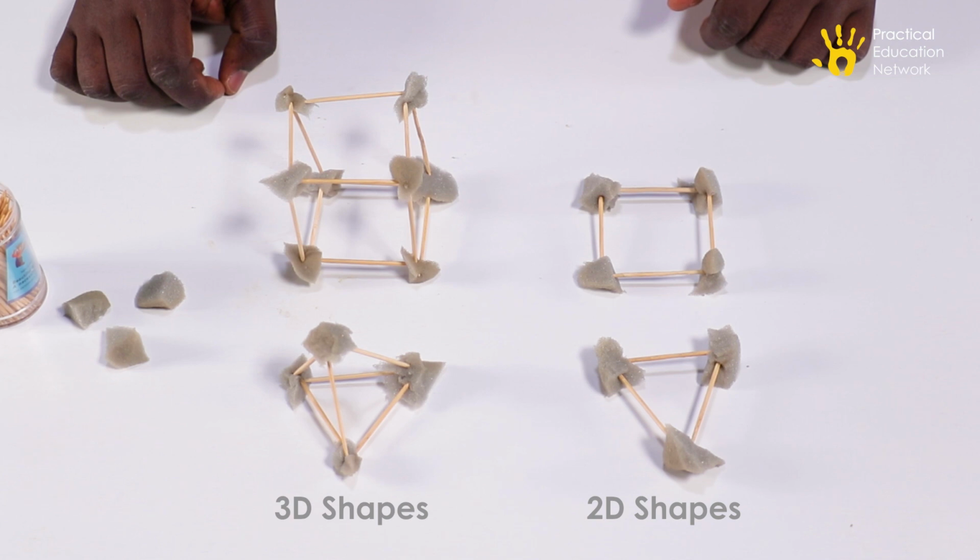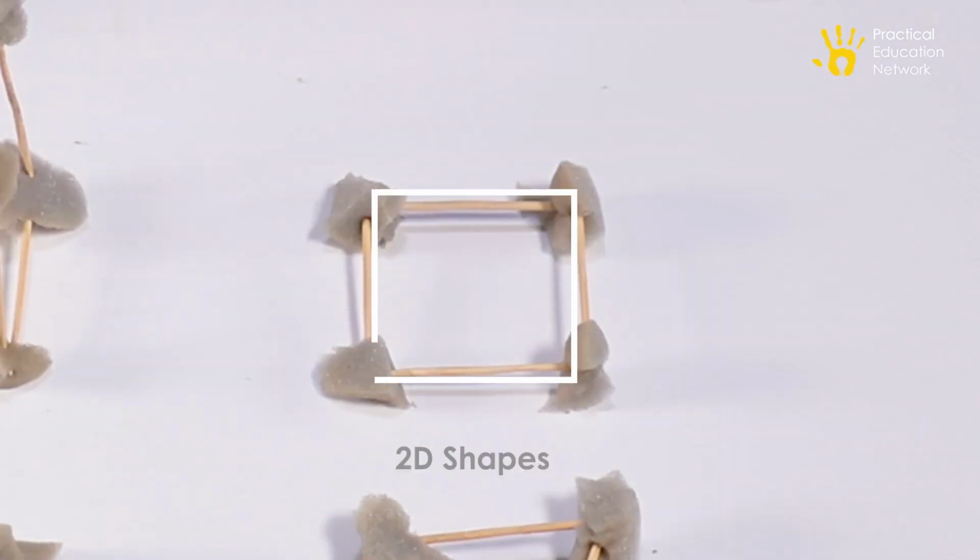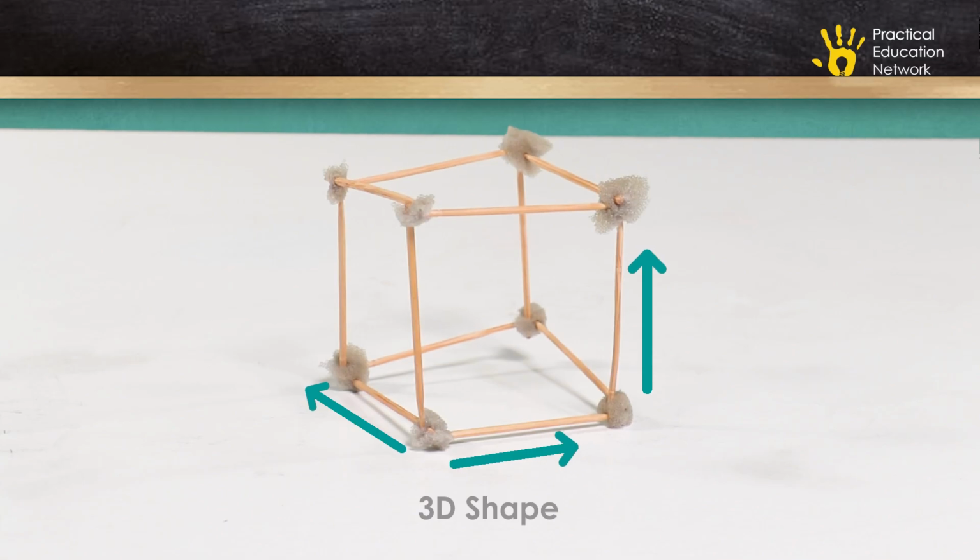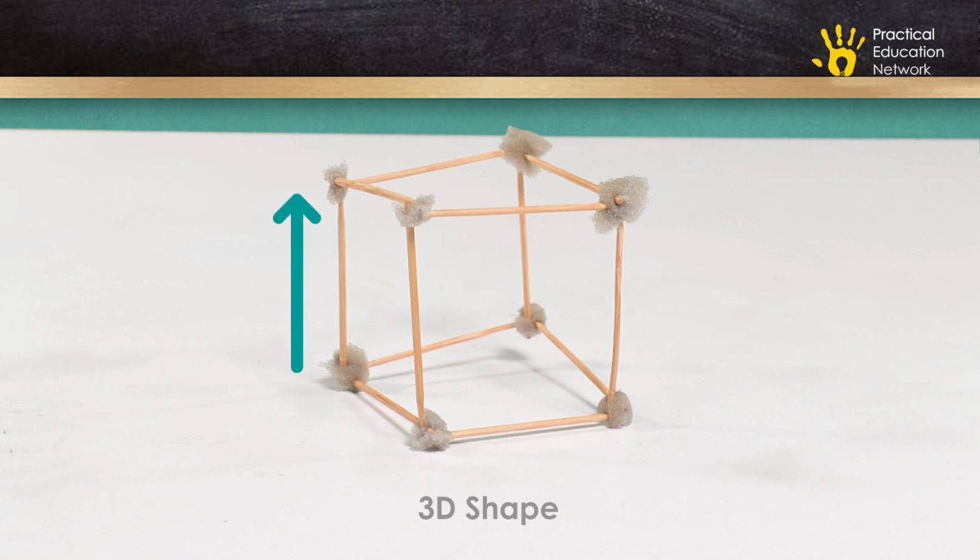Relatively, more materials will be used in modeling the 3D shapes than the 2D shapes. 2D shapes occupy an area on a plane while 3D shapes occupy a volume of space. The elevation of the 3D shape is the height. Identify the surface, edges, and joints of objects in the classroom and compare them to those of your models.